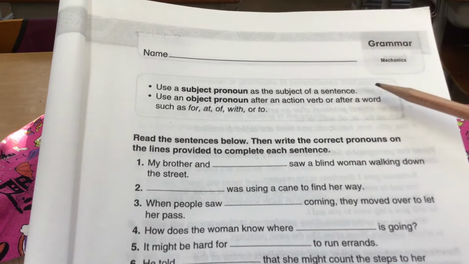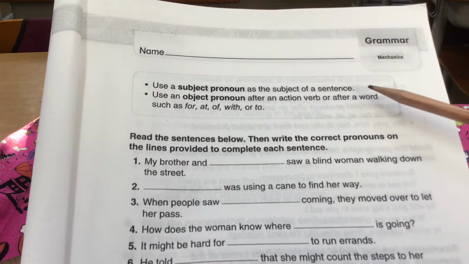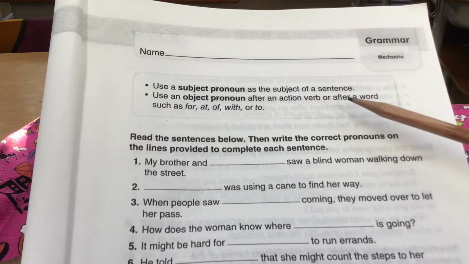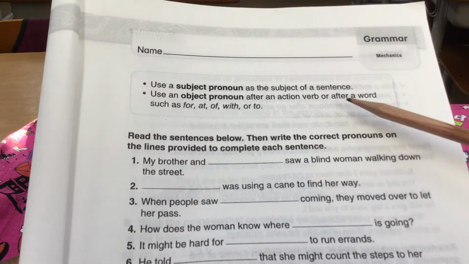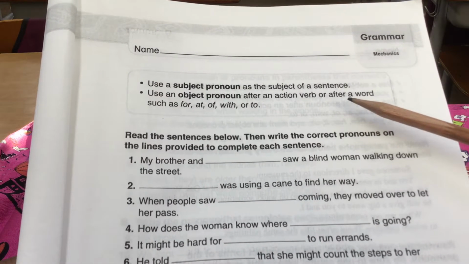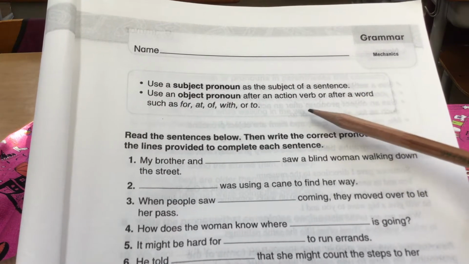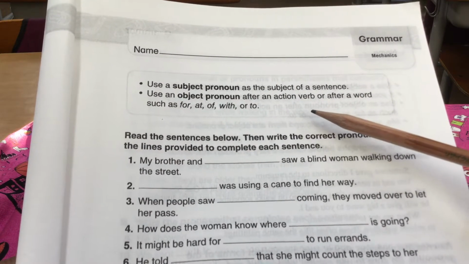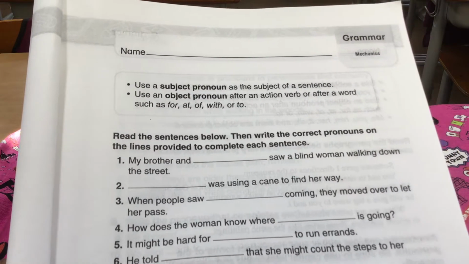Use a subject pronoun as the subject of a sentence. Point number 2. Use an object pronoun after an action verb or after a word such as for, at, of, with, or to.